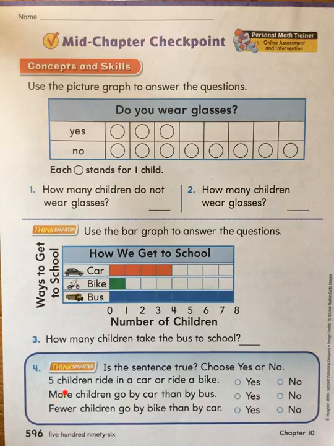The next one. More children go by car than by bus. So looking up here, do more kids go by car than they do by bus? If that's true, yes. If it's not, no. And the last one. Fewer children go by bike than by car. Fewer. So do less children go by bike than by car? Talk to your adult at home.